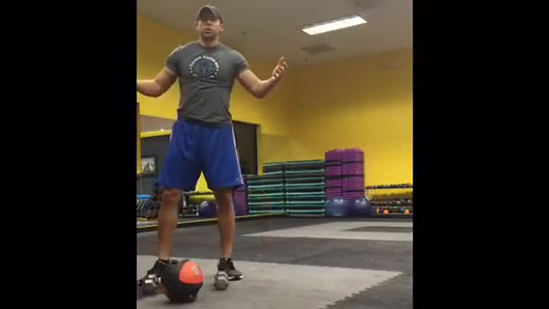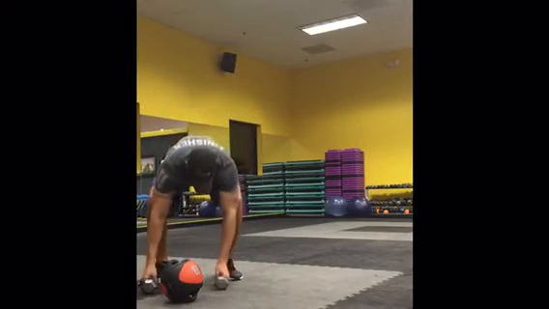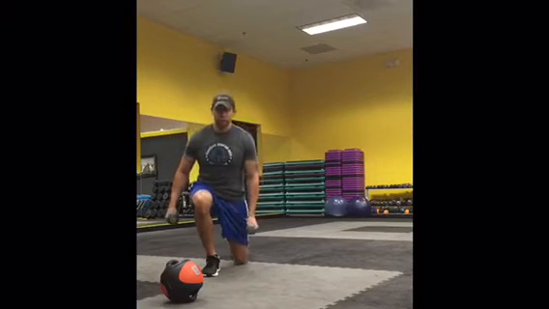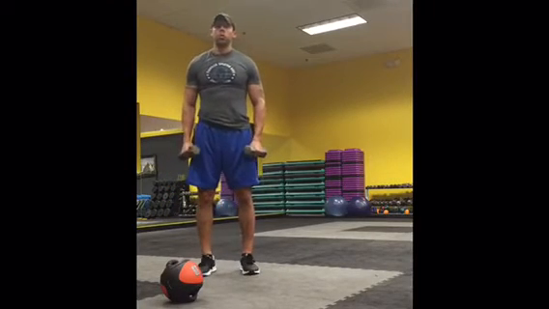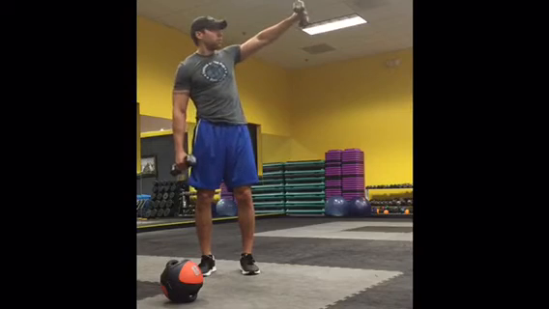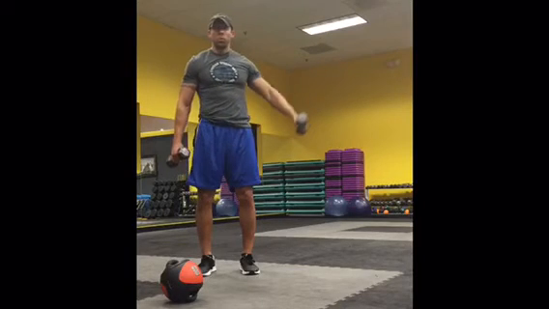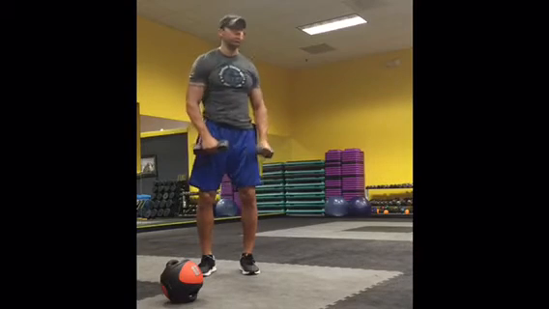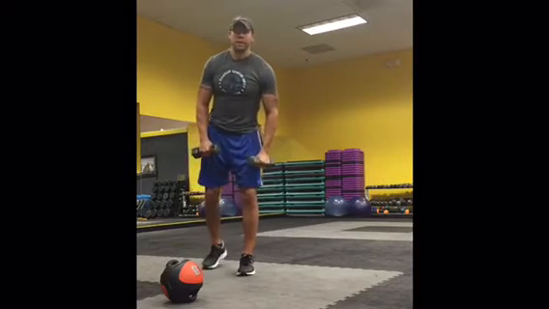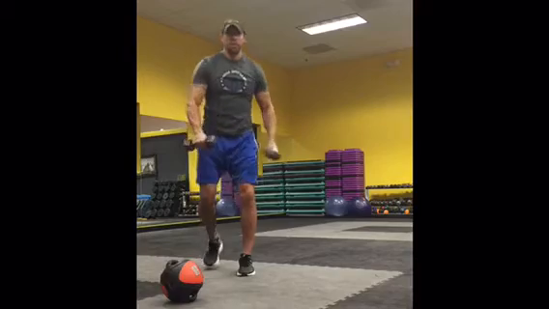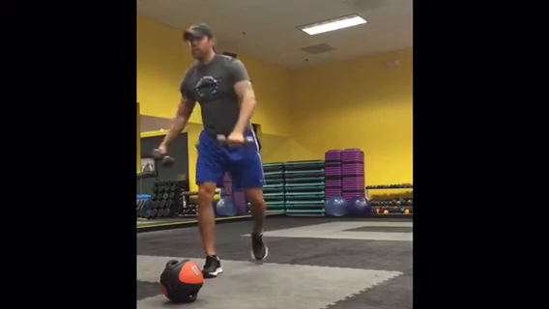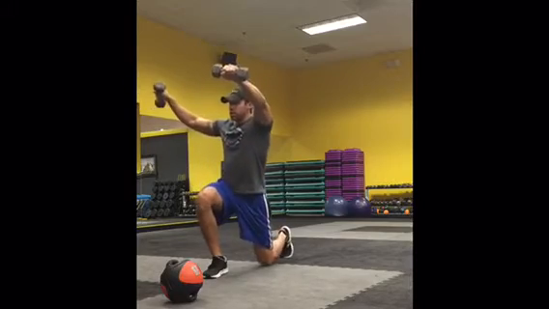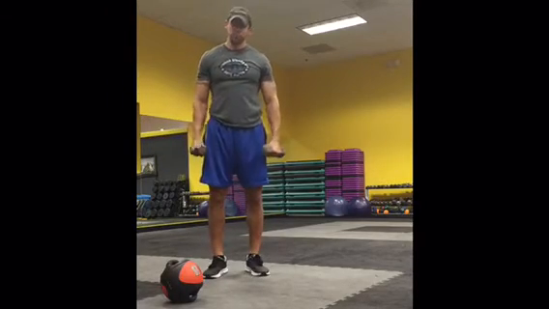So what if we wanted to work all 3 planes of motion? So we'll take the sagittal plane with the reverse lunge, and then we'll incorporate the frontal plane here with a lateral raise, and we'll incorporate the transverse plane with the rotation. So let's see what that looks like. Right here, you've got all 3 planes working together. Got a lot of different muscles contracting here to produce that movement, okay?